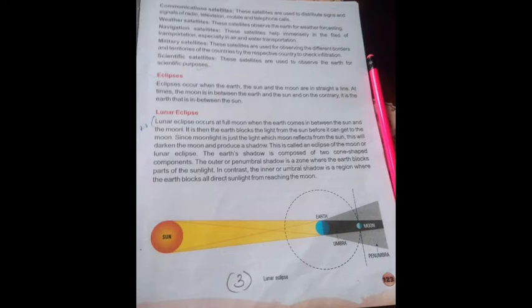Now we will study lunar eclipse. Lunar eclipse occurs at full moon, when the earth comes in between the sun and the moon. When the position of the earth is between the sun and the moon, which eclipse occurs? Lunar eclipse. The earth blocks the light from the sun before it can get to the moon.